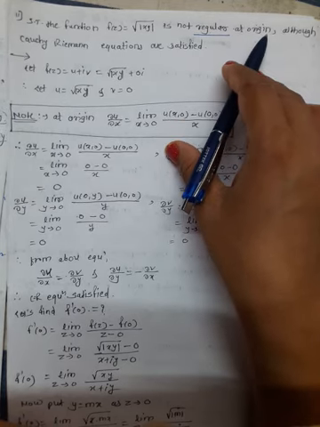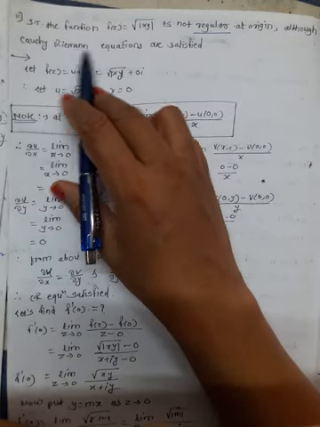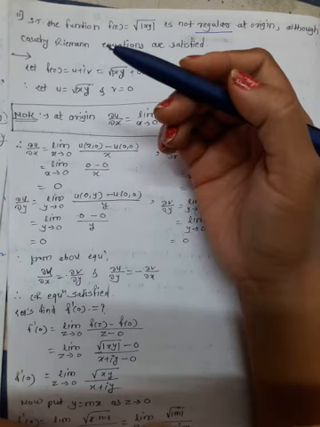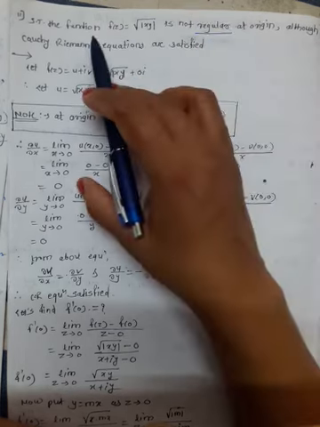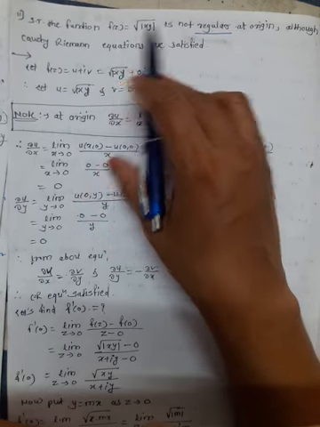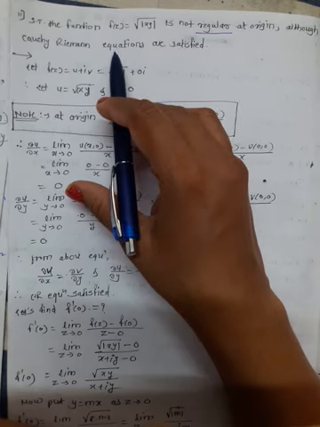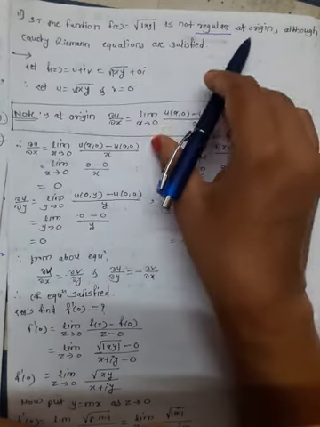And the other point is, although, means though they satisfy CR equations. We know if a function is analytic, then the function satisfies CR equations. But in this particular example, we have to show this function is not analytic at origin, but they satisfy CR equations at that point, origin only.